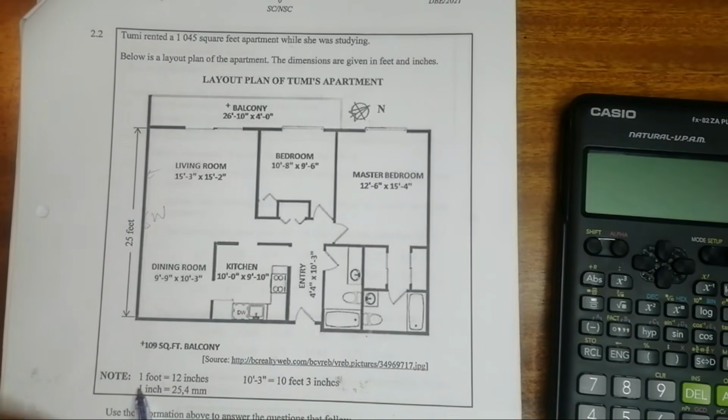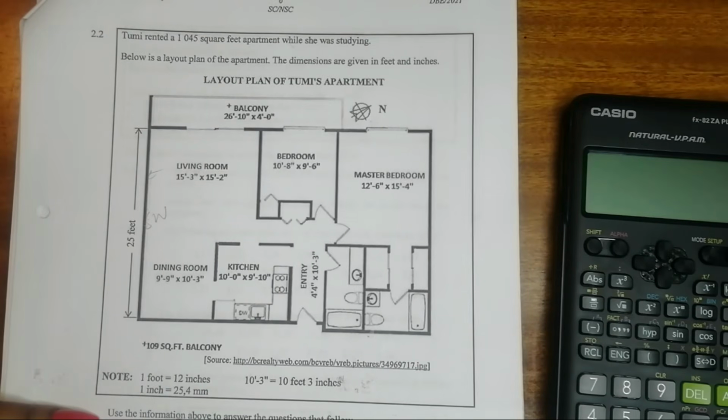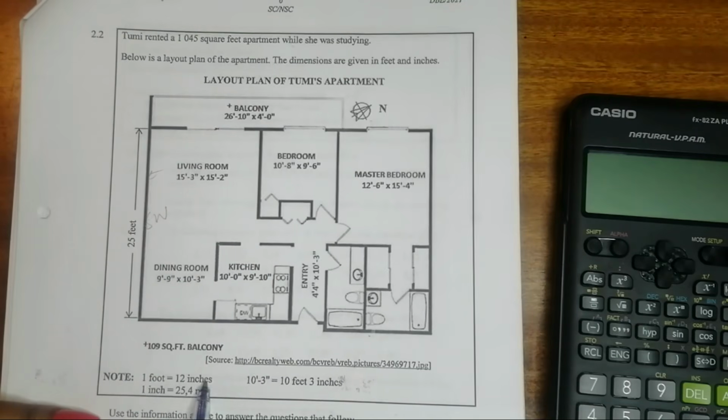They are telling us that 1 foot is equal to 12 inches, and that 1 inch is equal to 25.4 millimeters. So this is how we are able to convert from feet to inches as well as inches to millimeters.